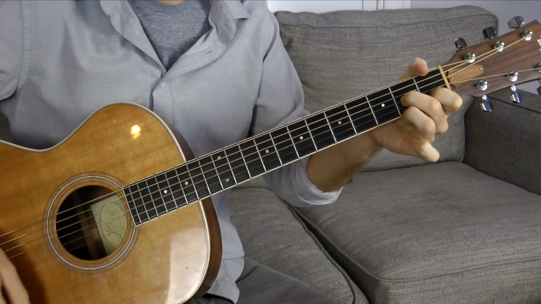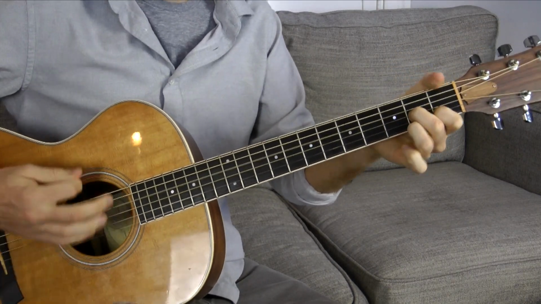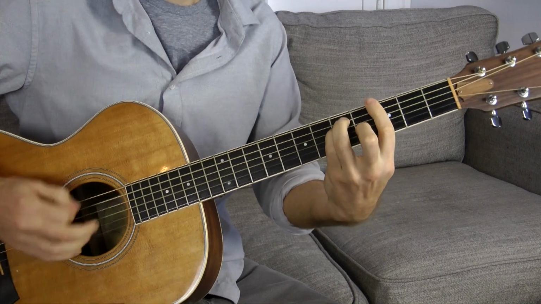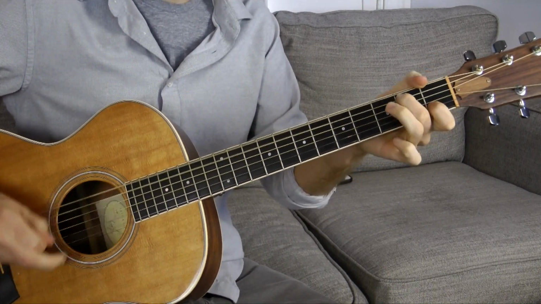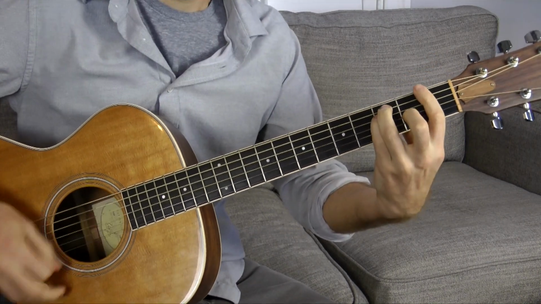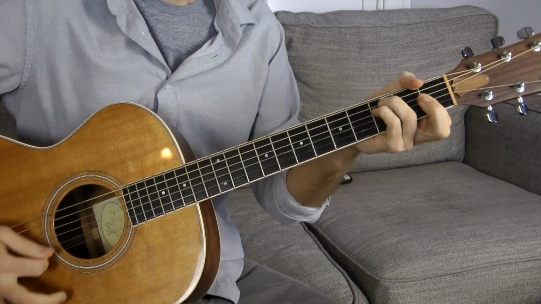You could do a D7 there in case you want to. F, G, A minor, walk to the F, and then start the whole thing over again.